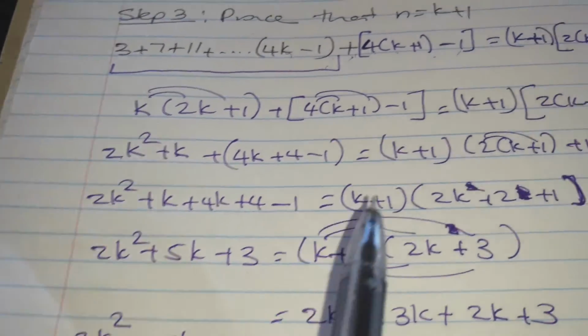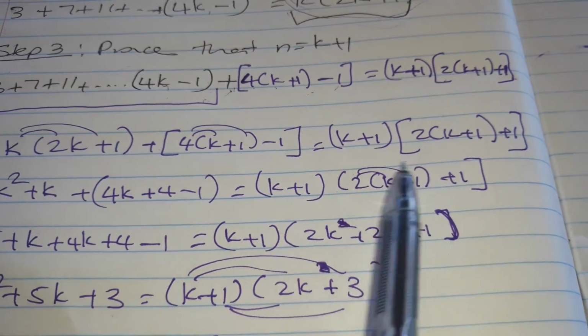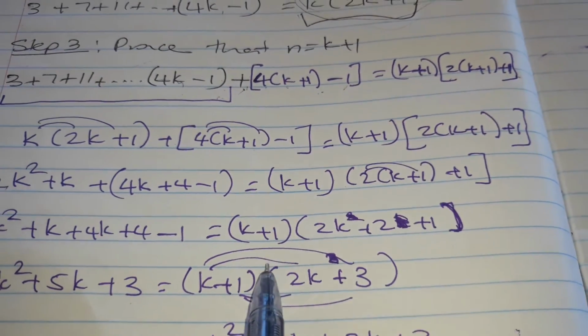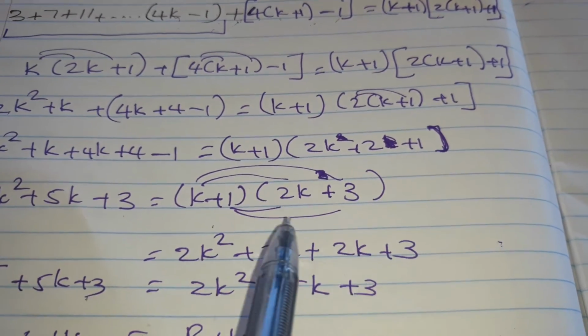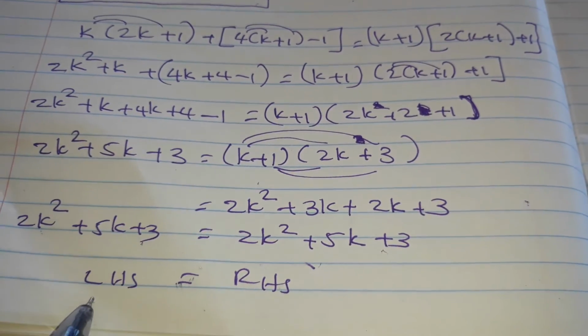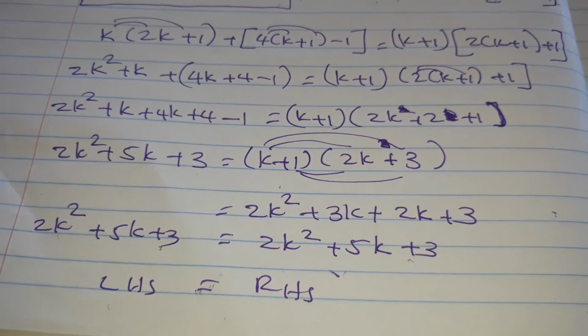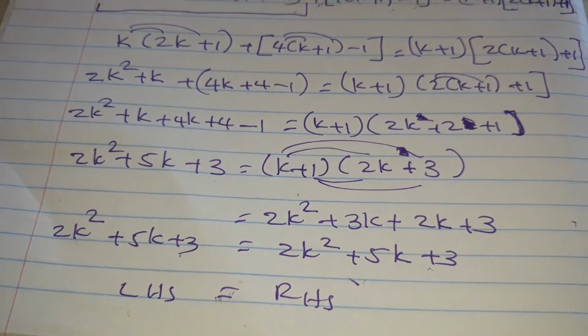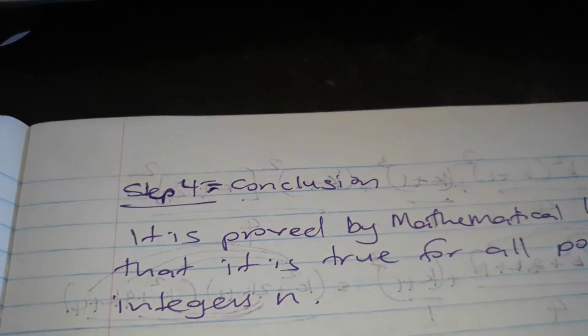Now let's simplify the right hand side. There you go. Again, I'll be expanding my bracket there, simplifying, and then expanding it again, collecting the like terms, and you'll see this. My left hand side answer is equal to my right hand side answer. There you go. Now my last step, step 4, I have to write a conclusion.